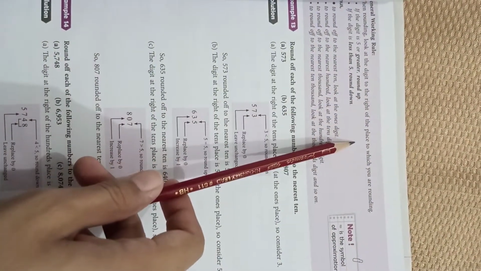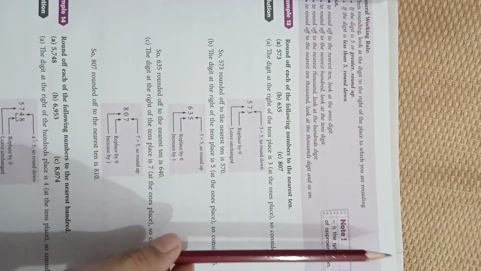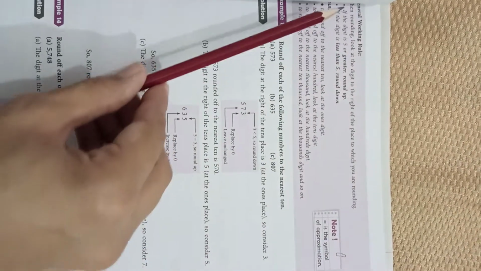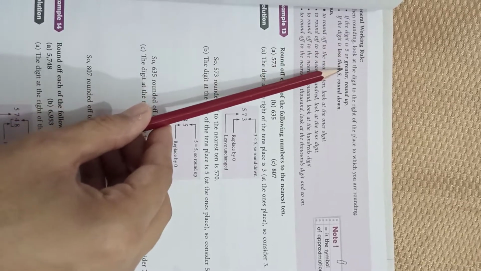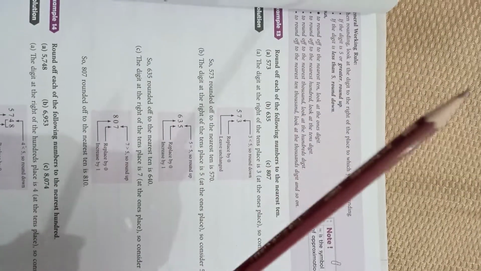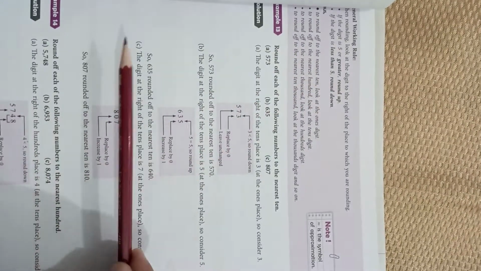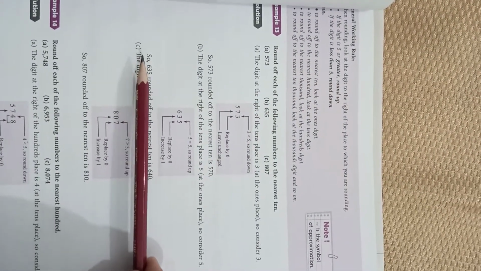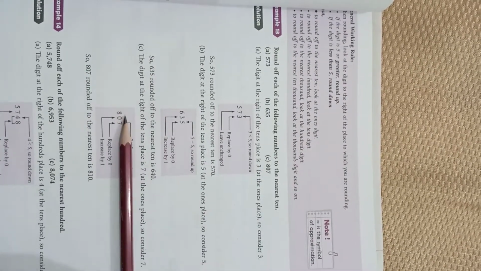When rounding, look at the digit to the right of the place to which you are rounding. First rule: if the digit is 5 or greater, round up, we will go to the upside. If the digit is less than 5, it will be rounded down. If it is more than 5, it will be rounded up, and if it is less than 5, it will be rounded down.